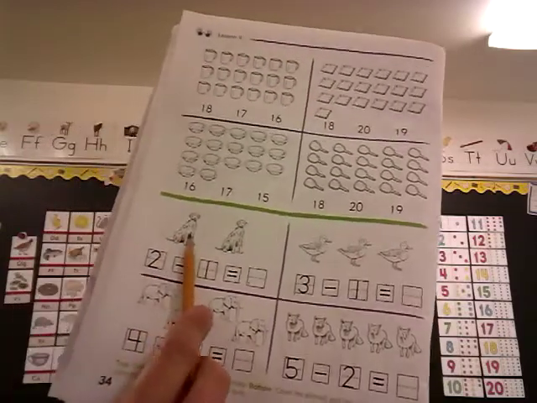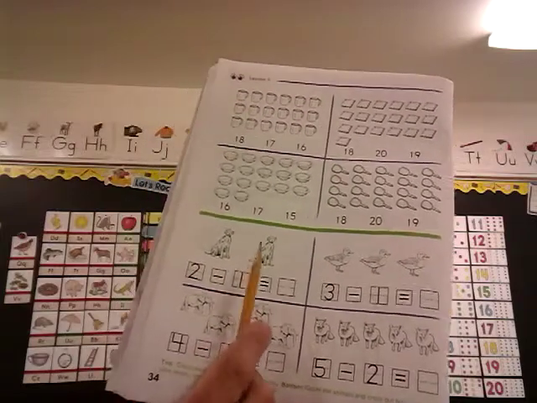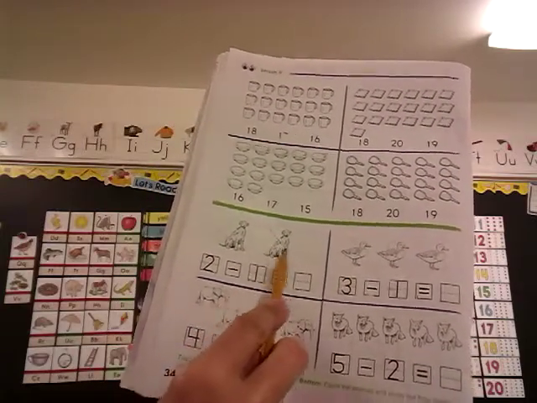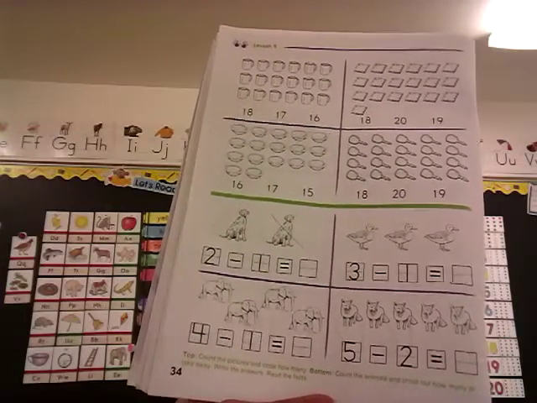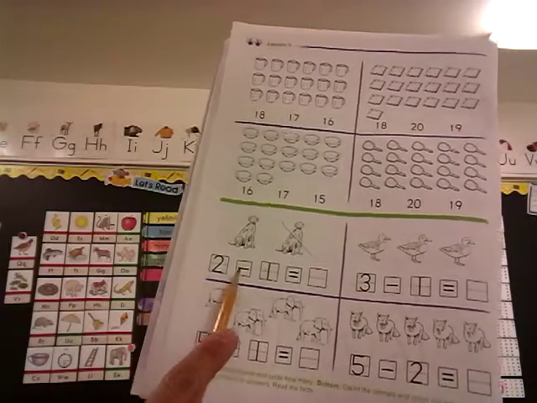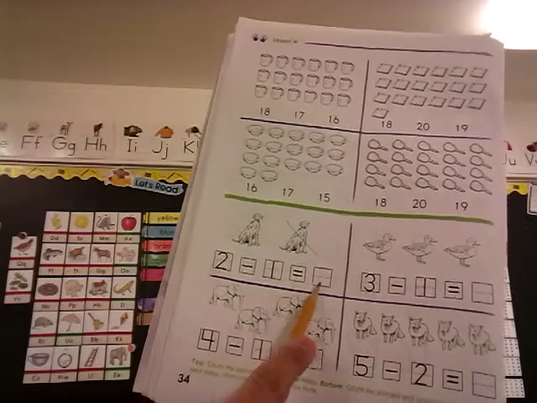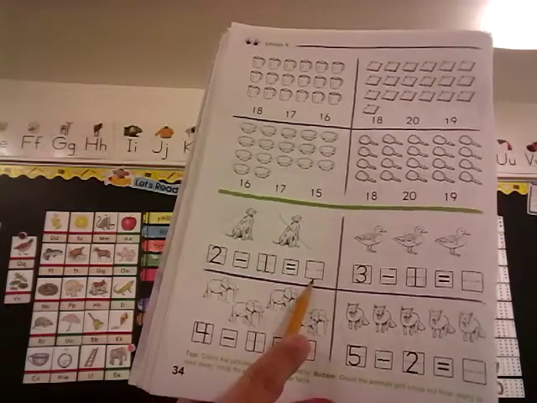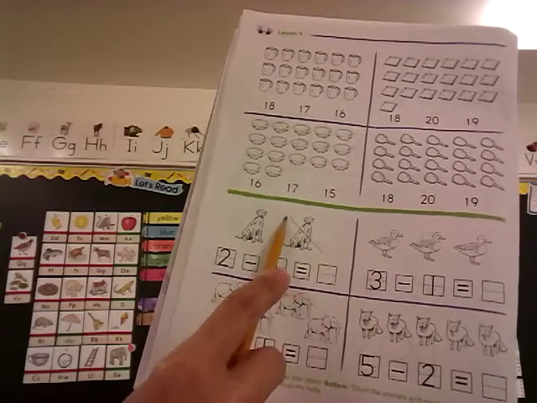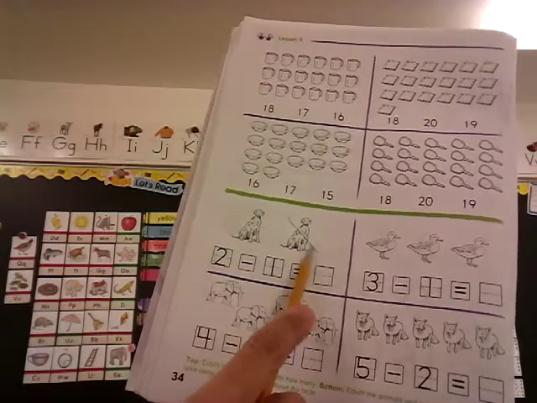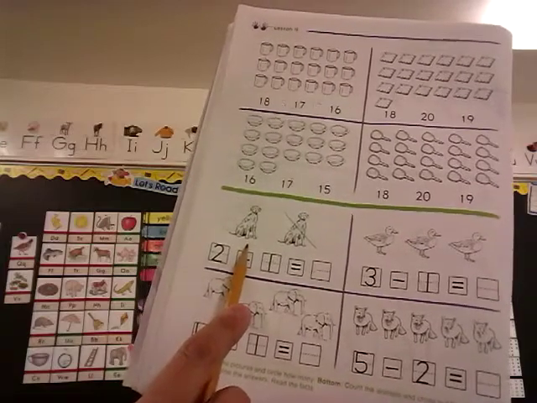Let's say Grant has 2 dogs and one of his dogs runs off. How many dogs does Grant have left? 2 minus 1 equals what? Grant has 2 dogs, 1 runs off, so put a line through one of them. How many dogs is left?